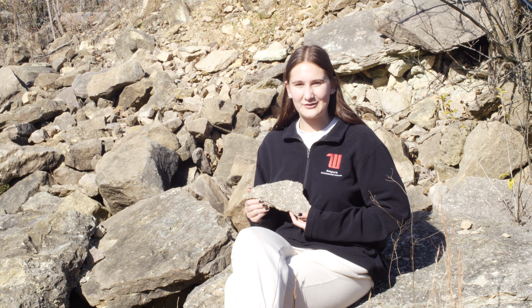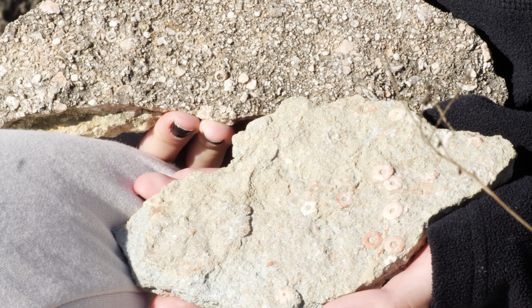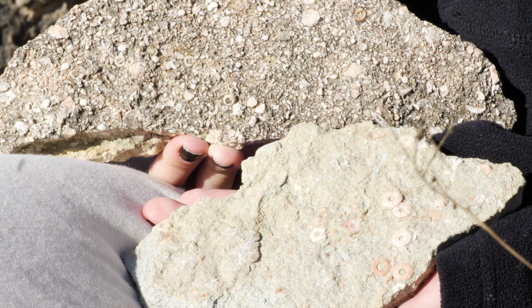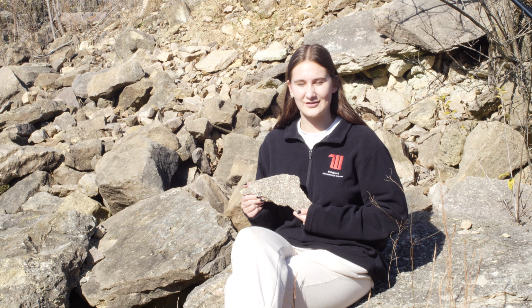This is a fossil sample that we've collected here from Oaks Quarry. You can come out here yourself and find a variety of fossils, such as rugose corals and crinoids.